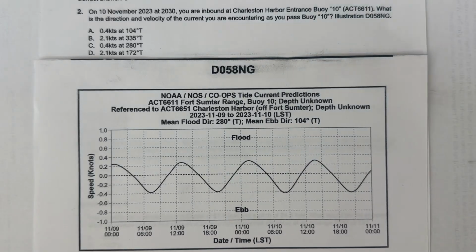Hey everyone, today we're going to look at the new Coast Guard problems for finding the direction and velocity of current when we're passing a certain buoy, so we'll get into it.